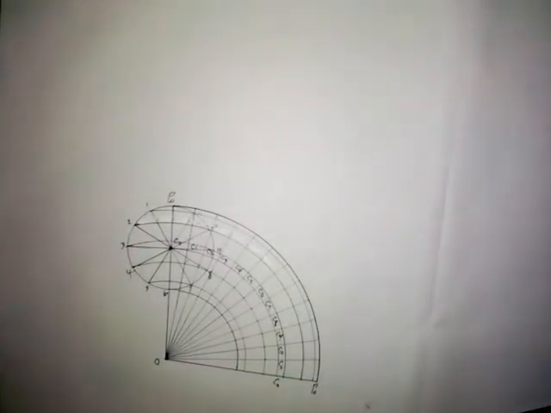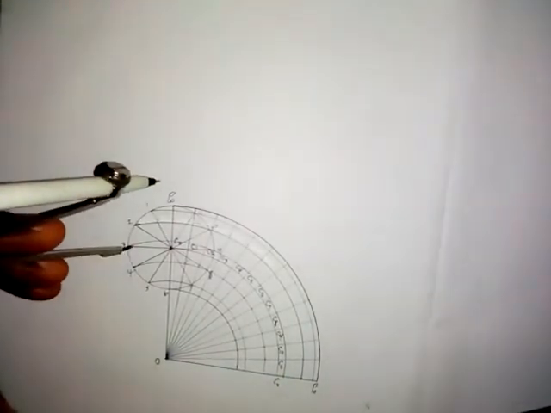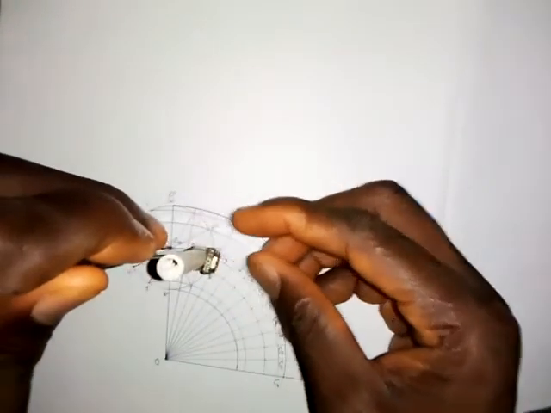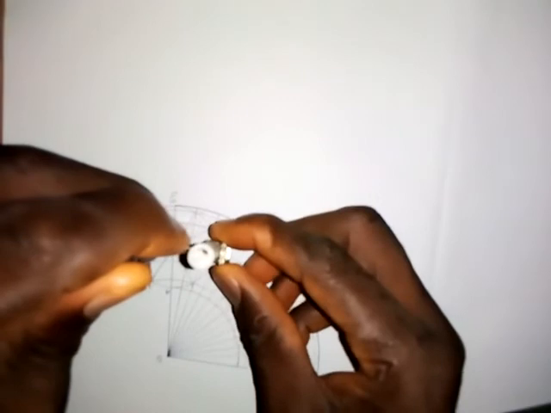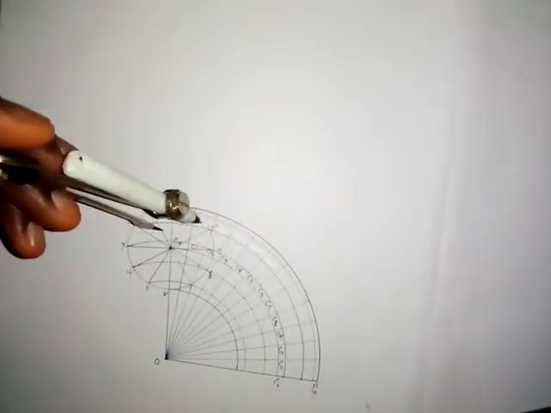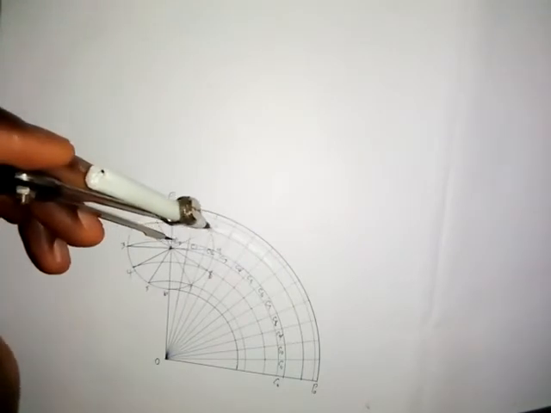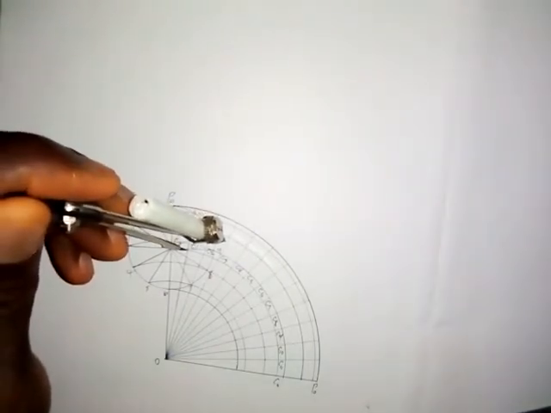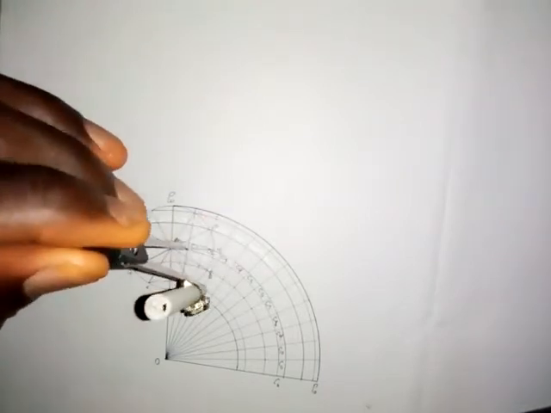So the next thing that we are going to do is that you take the radius of the rolling circle, and you put the compass at center 1. So this is center 1. So that arc that you drew from the center of the circle is the one that we are using.